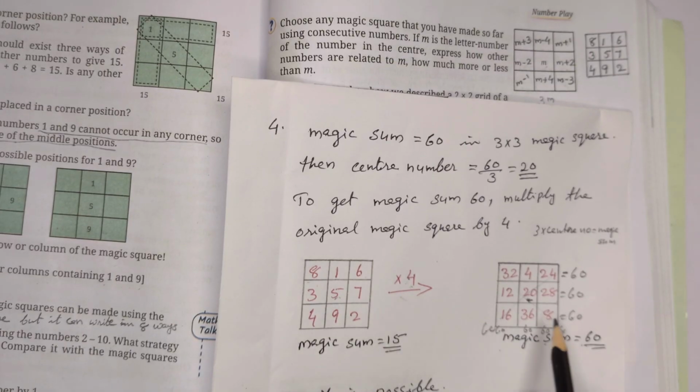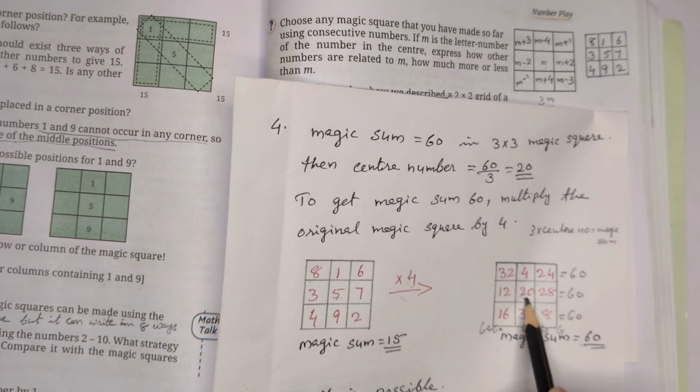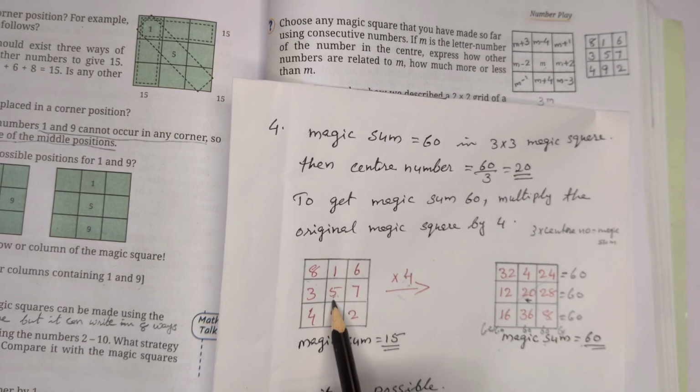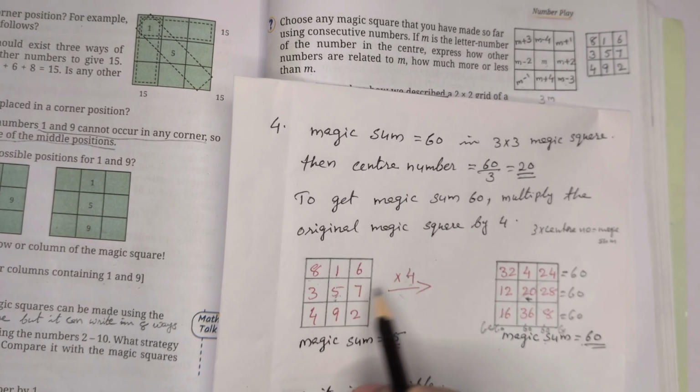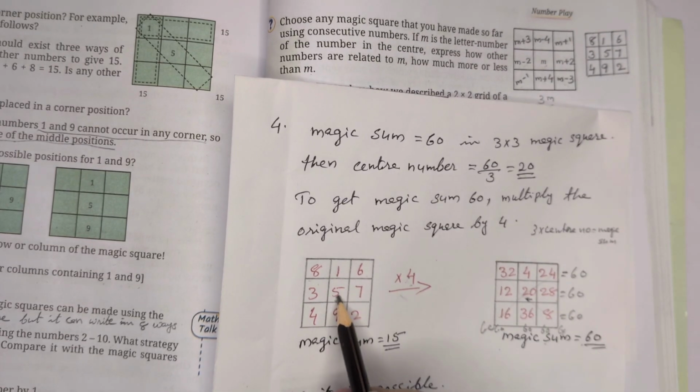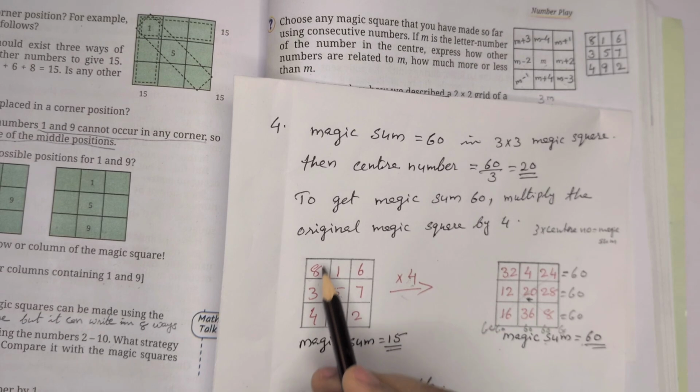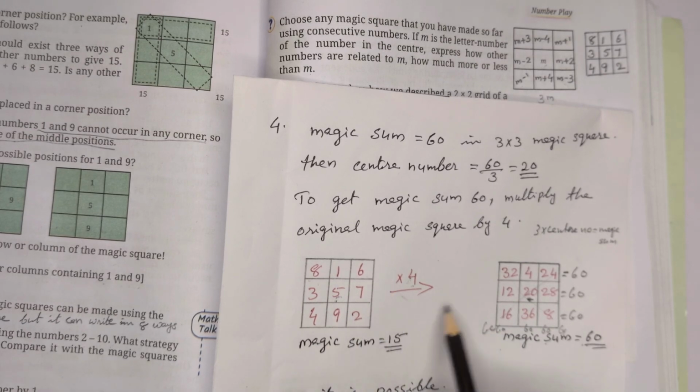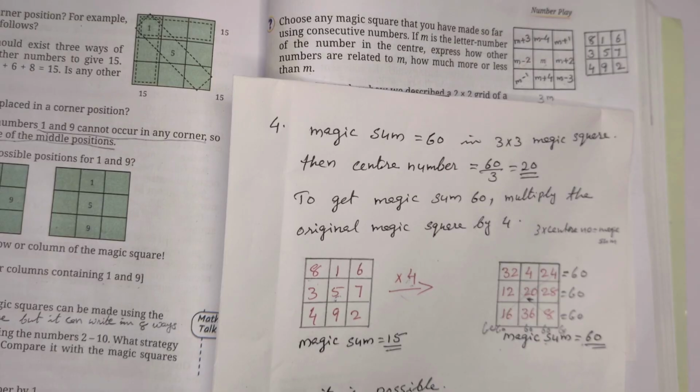So for the original one, the center number you first put in the square and then check with the original one. 5 into what is equal to that number? 5 into 4 is equal to 20. So multiply each and every number by 4. You will get the required magic square.